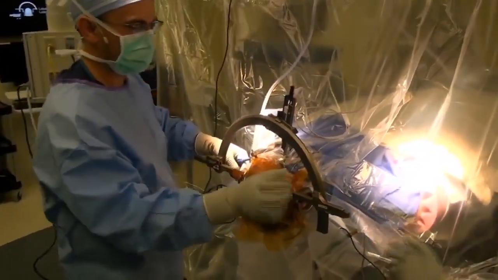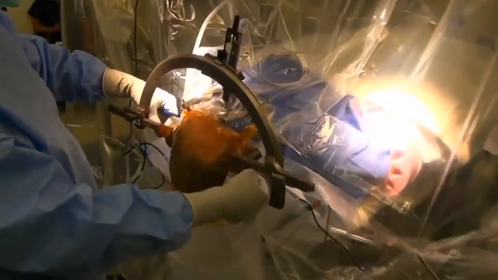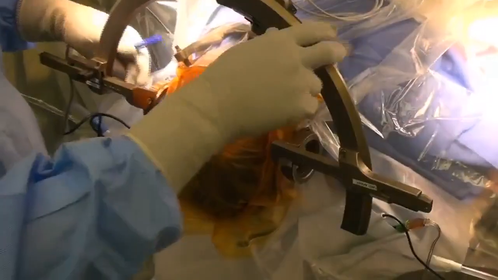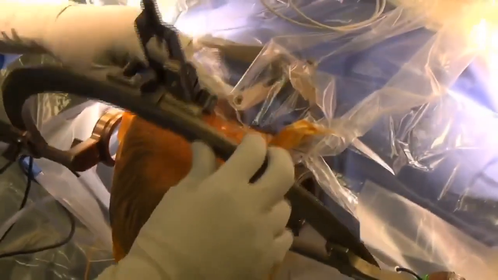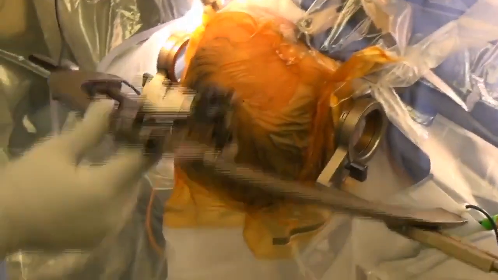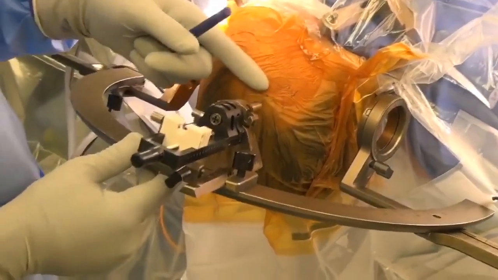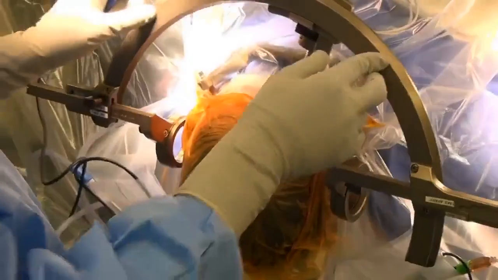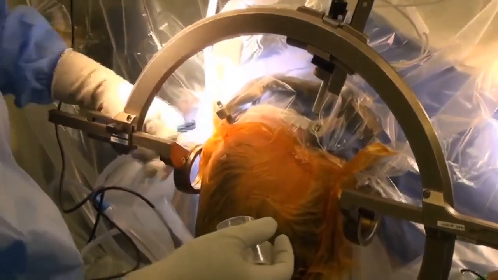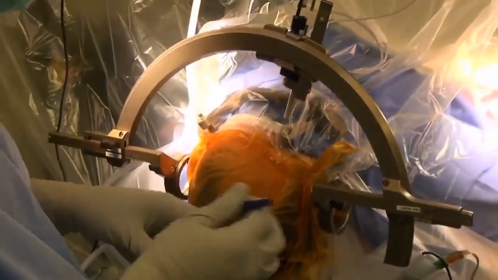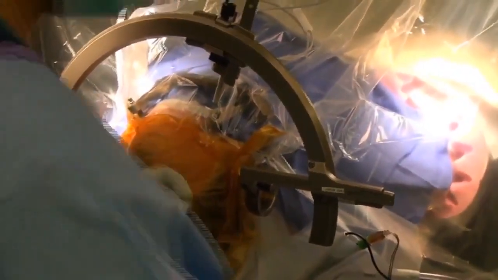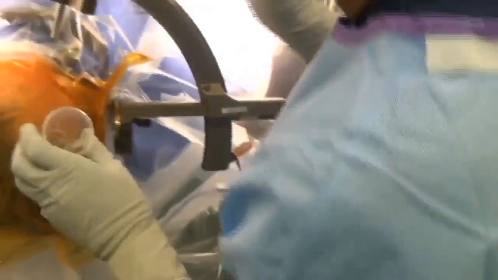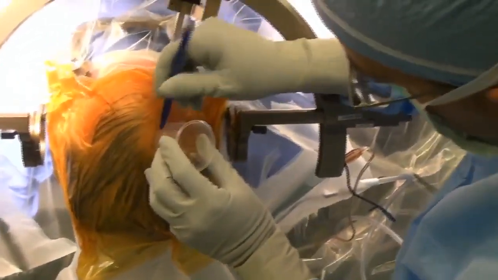All right, so you can see here again, the whole principle behind this frame, aside from squeaking, is that no matter where this is positioned, it's going to be pointing to the target. So we can slide this thing back and forth, we can slide it up and down, but it's always going to be pointing at our target. So the only coordinates that we're dealing with now determine the trajectory.